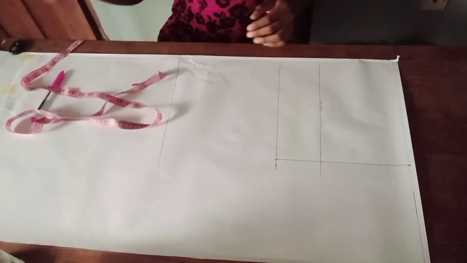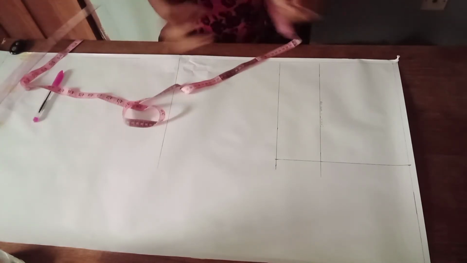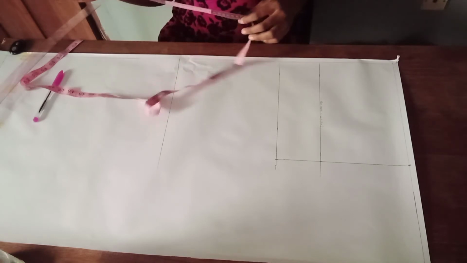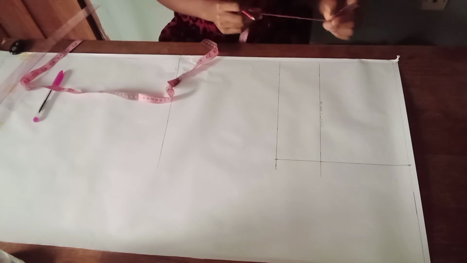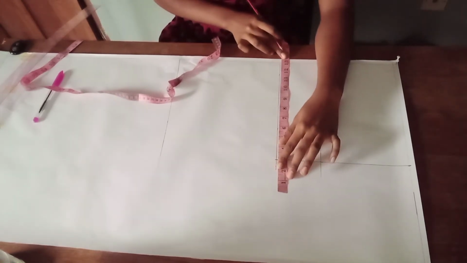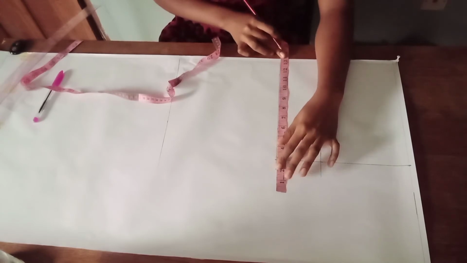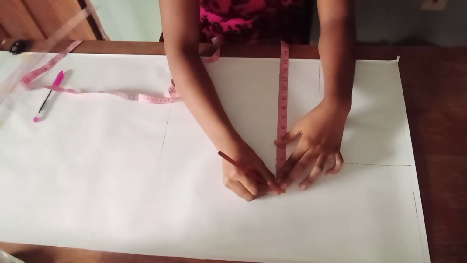Then my thigh measurement. My thigh 26 divided by 2 is 13. So I'll measure 13 on the crotch line.